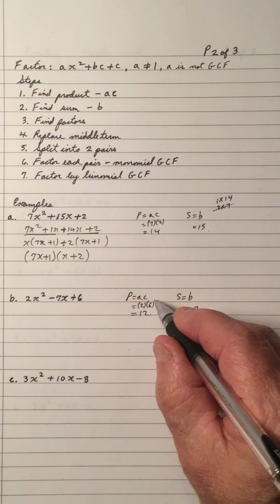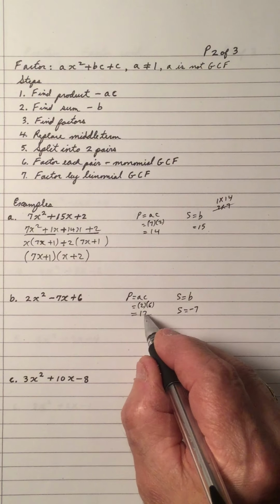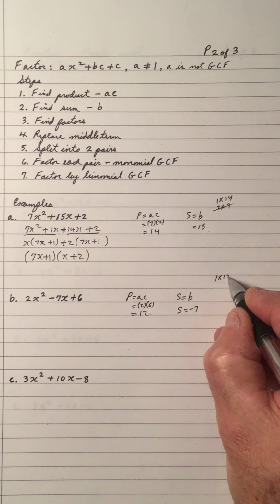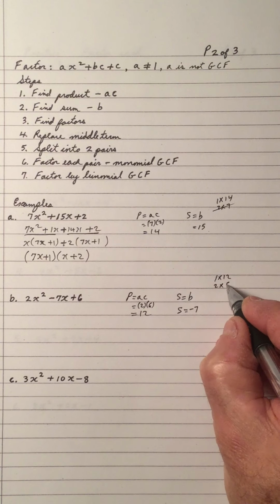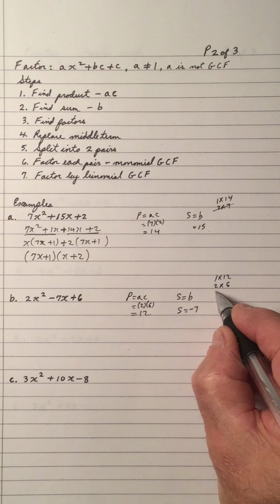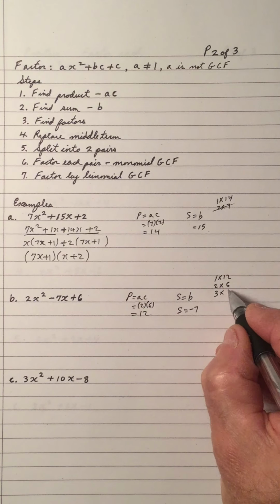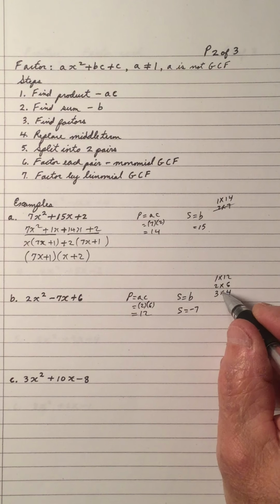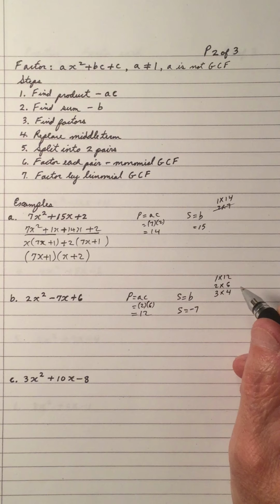So let's do the factors of 12. I always do factors and then the sum. Factors of 12: 1 times 12, it's even, so 2 times 6. A 6 has a 3, so 3 and 4. So I have all the factors of 12.